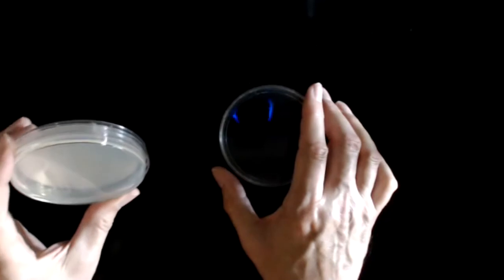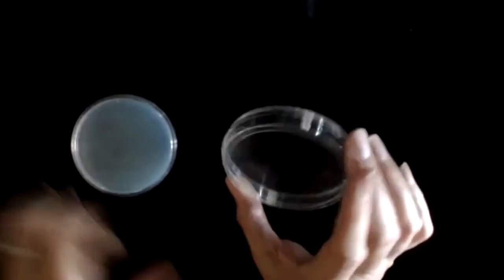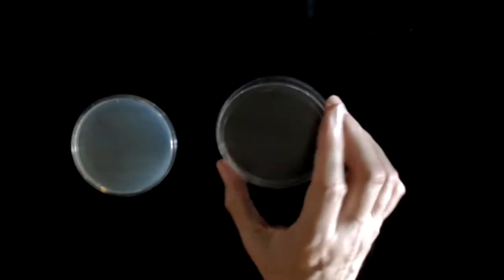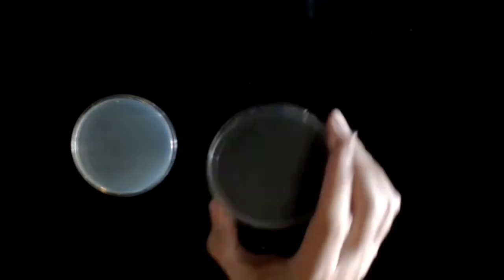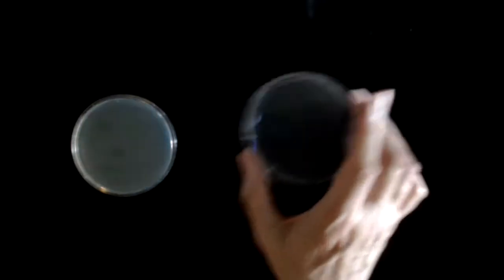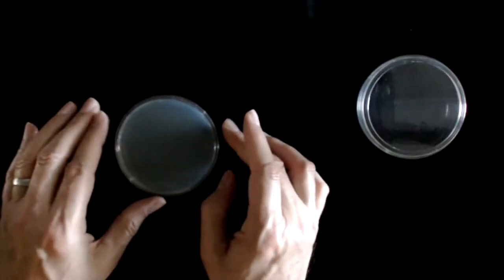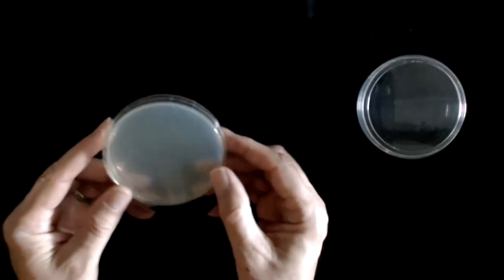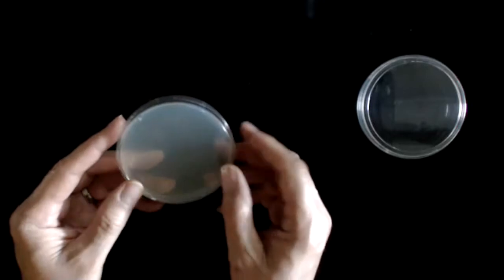You'll notice that in the lighting that we have here, the plate in my left hand looks a little bit cloudy, and the empty plate in my right hand is clear with no cloudiness and no color. Again, this is clear and colorless because it doesn't have anything else in it. But if you pour something into the plate, something we call an agar, and the agar solidifies, it usually solidifies and at least appears slightly cloudy.